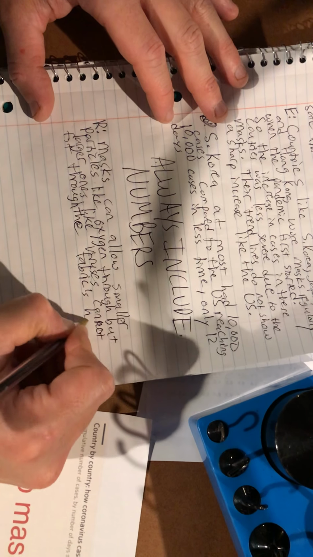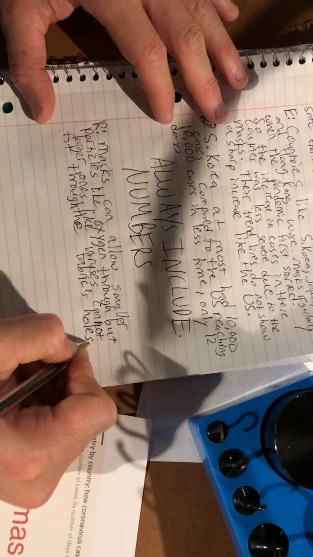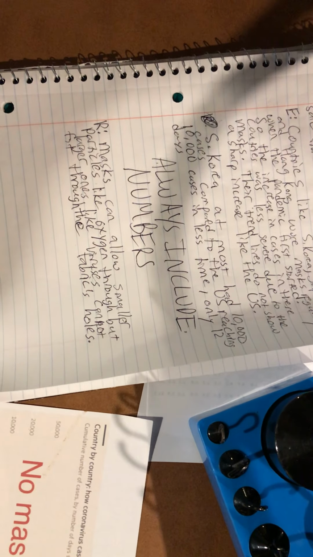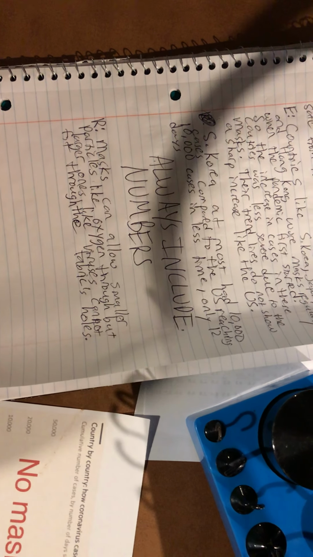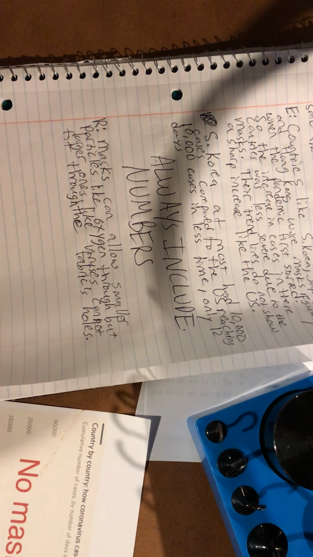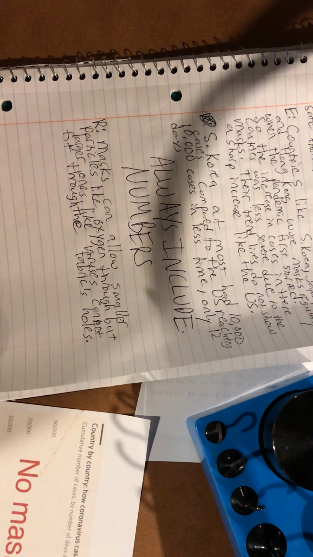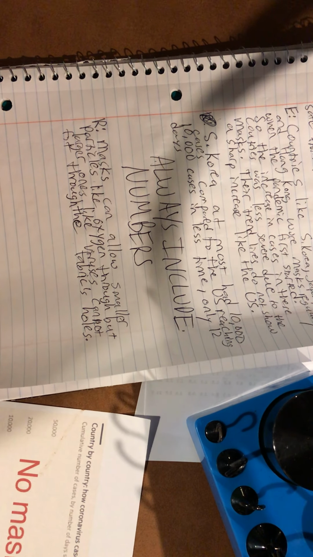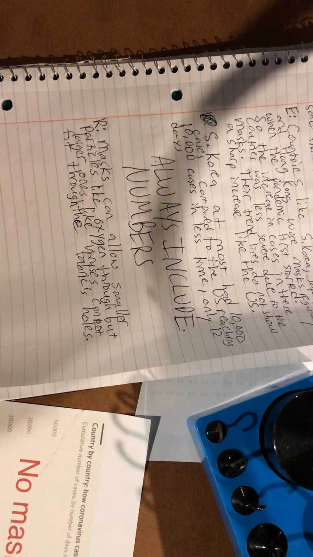This is the theory that we're going with right now as our society. The fabric's holes. So when you wear a fabric mask, cotton or something like that, there are little holes between the strands of fabric, no matter how tightly it's done, and masks can allow smaller particles through those holes, but if the particle's too big, it gets caught.